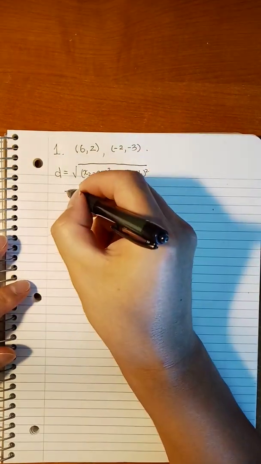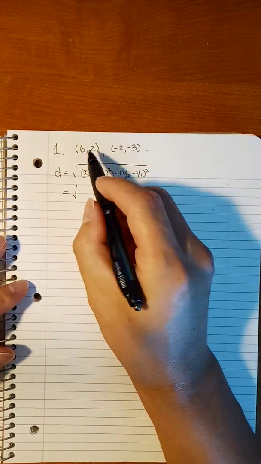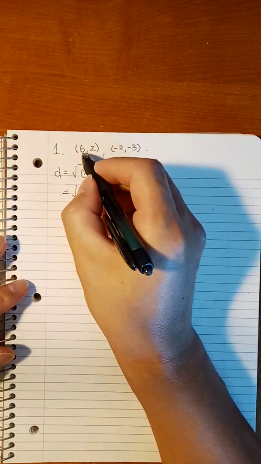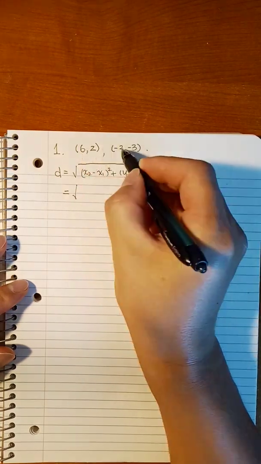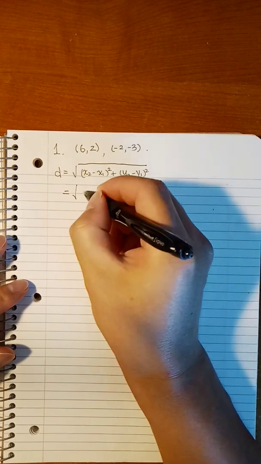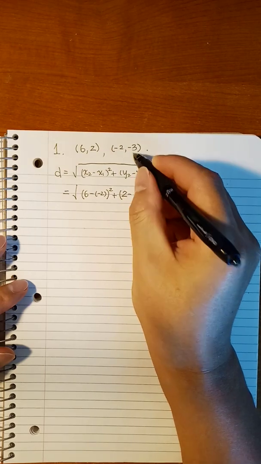All right, so it's a square root, in whatever order you prefer. You can consider either of them as x1, the other one as x2. So let's try: 6 minus -2. It's always subtraction. Be careful. Squared, plus 2 minus -3.